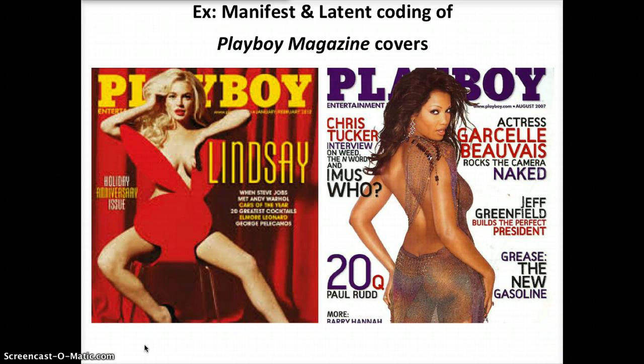On the right, we see a slim woman of color standing, her body facing away from the camera, with her head and her face turning back toward the audience. The words on the cover include her full name, as well as an interview about, quote, weed, the N-word, and Don Imus, who is the infamous sportscaster who was ousted for racist and sexist comments.